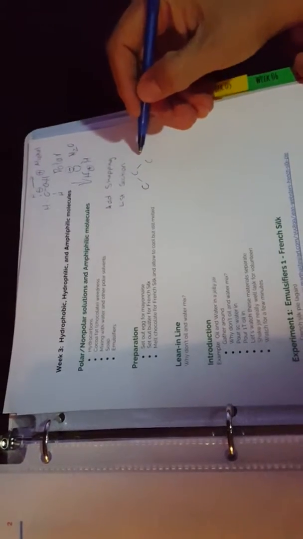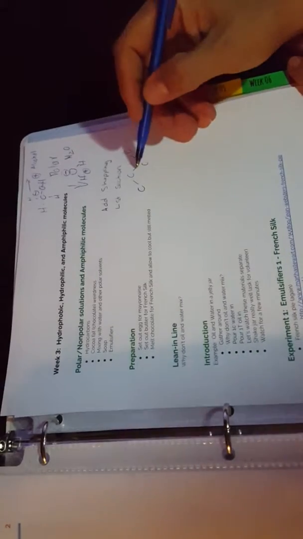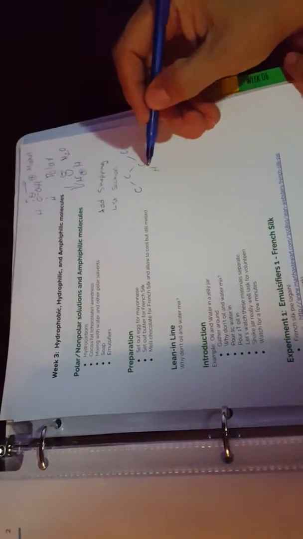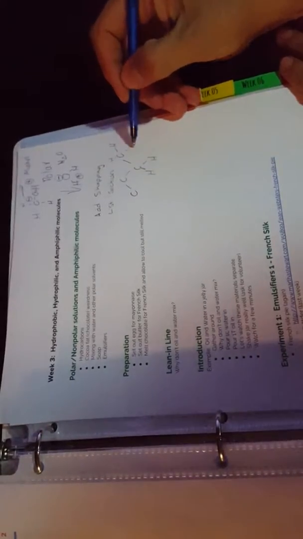Non-polar molecules are things like oils, and oils kind of look like this. Like a continual W. And so this has two bonds here, and then it'll have two H's like this on each one. And if it's a terminating one, then it'll have three H's on it.